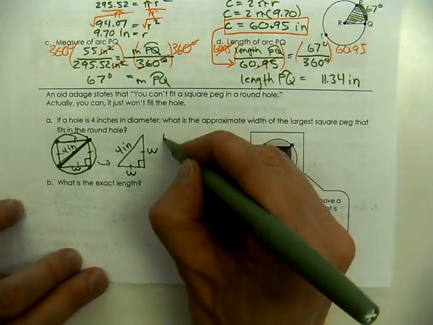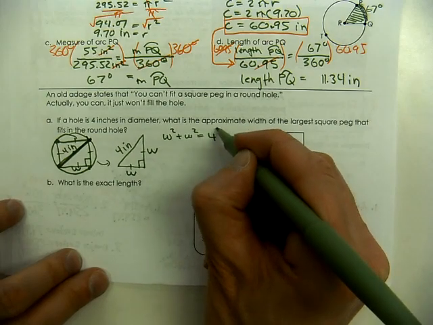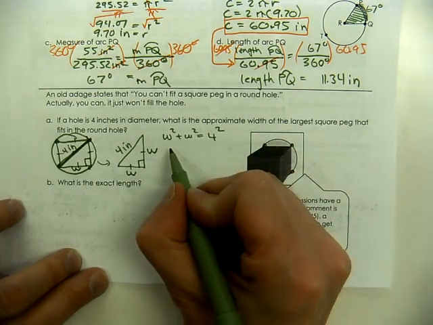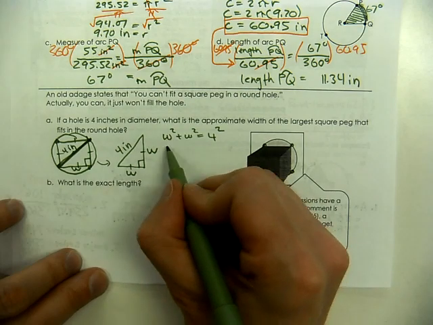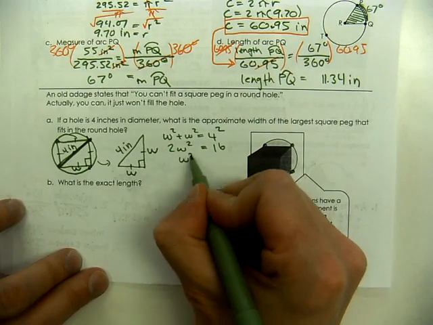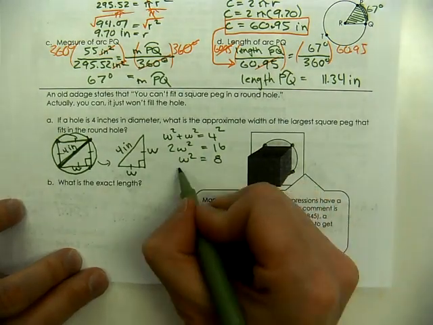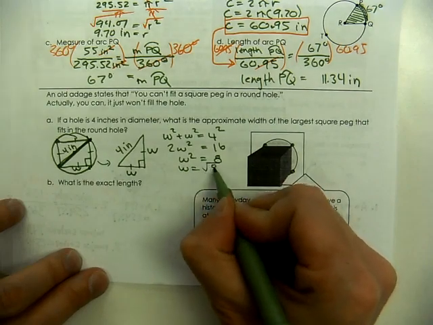So we could use the Pythagorean theorem, a squared plus b squared equals c squared. That's one method that we have, right? So w squared plus w squared is 2w squared. Divide both sides by 2. And then take the square root of both sides. And so we have root 8.